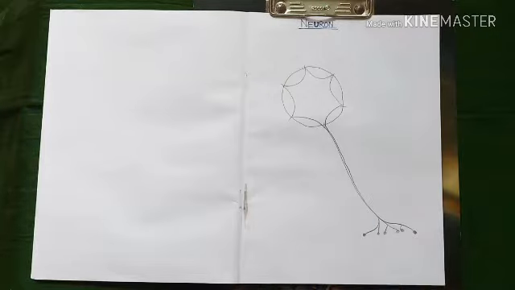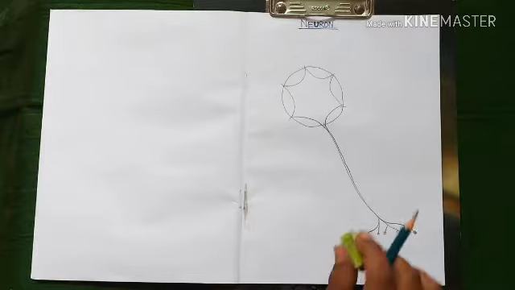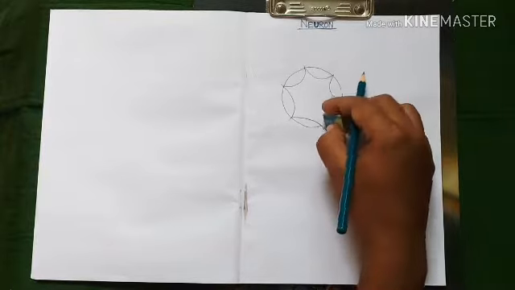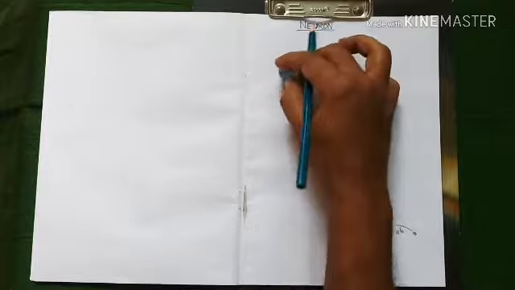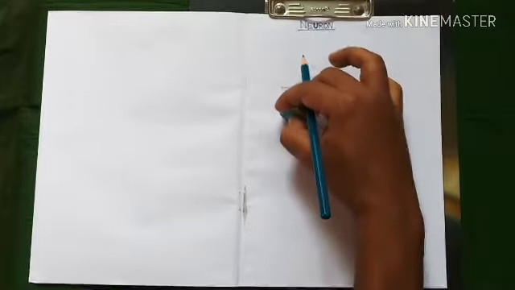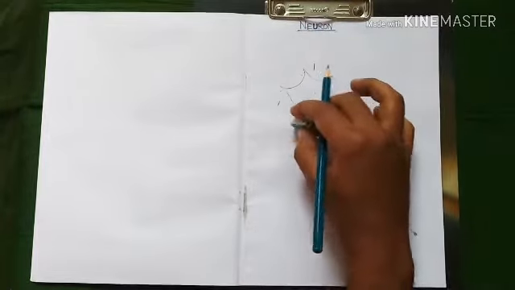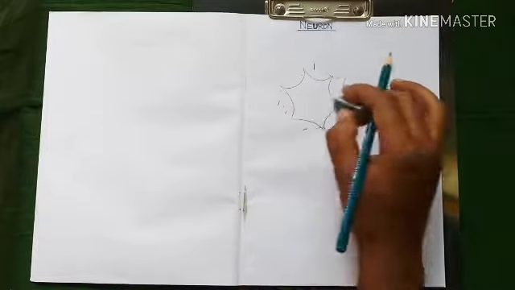Now we have to erase this circle that we have earlier drawn. We have to erase this entire circular portion.